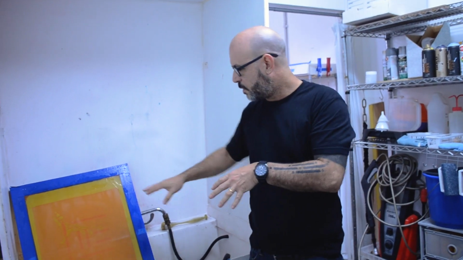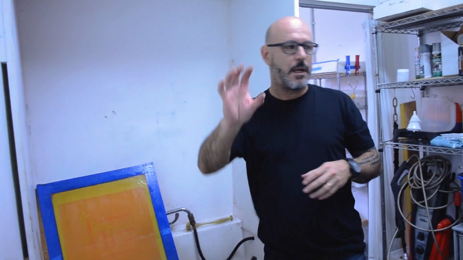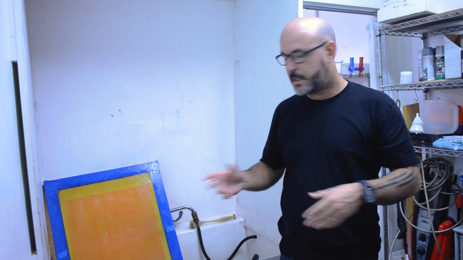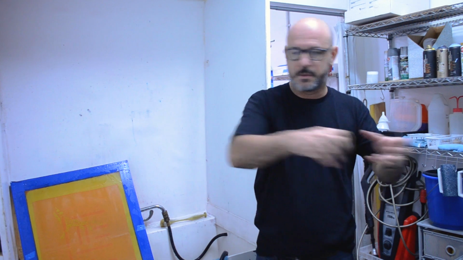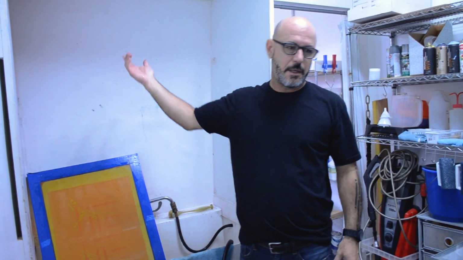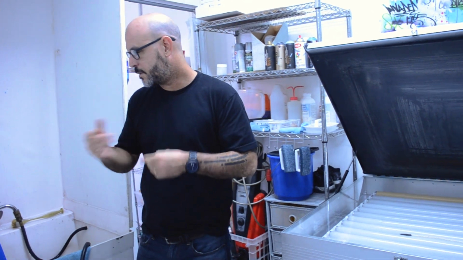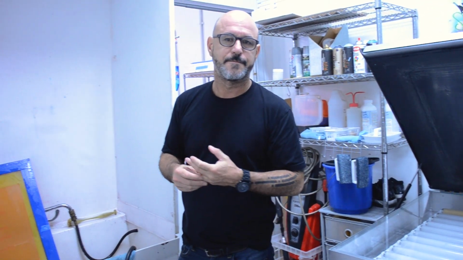What you didn't see was when I put the emulsion on and I have to sit there and let it dry in a dark room. But then you see the process of exposing, developing, and as you saw earlier, how it's set up ready to print. So those are the steps for screen printing.